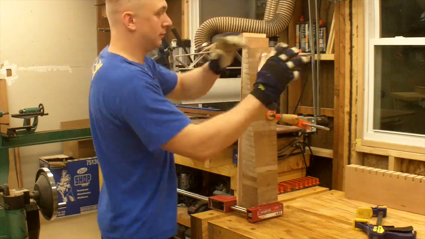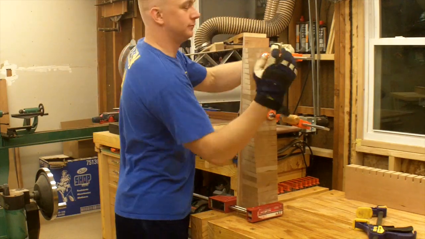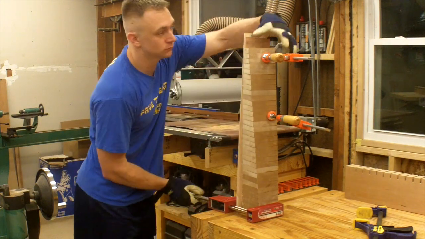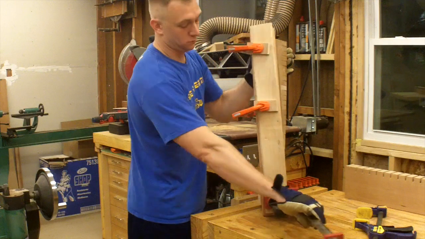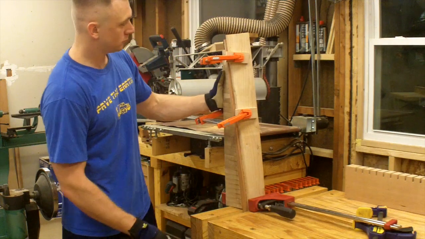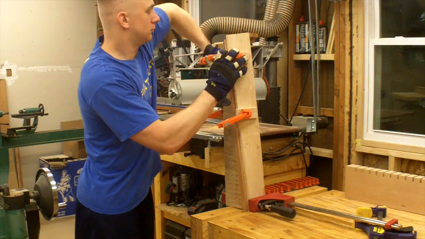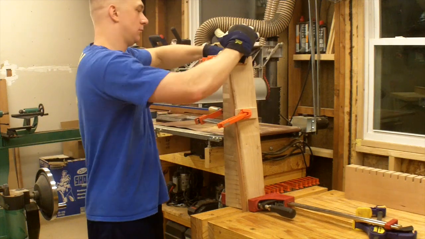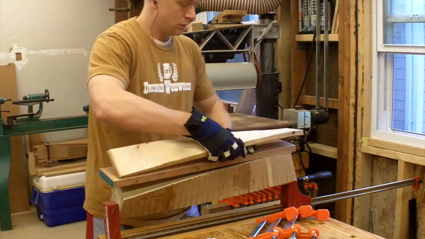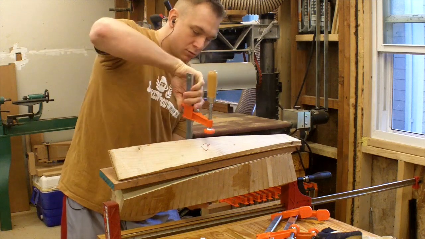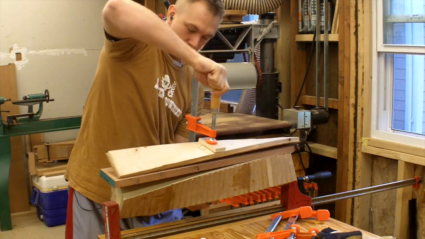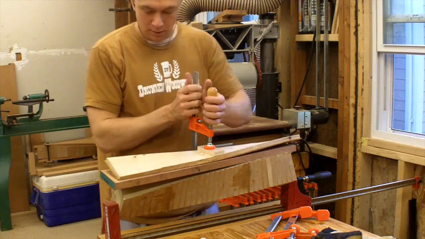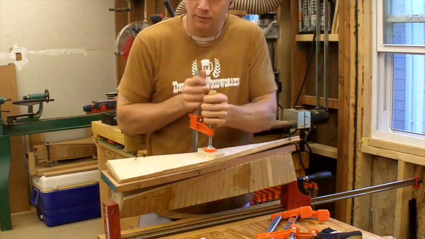I steam bend it twice, once on this minimally curvy form, and then the second time on this form that has nearly as much twist as the initial ones that you saw when I was trying to do the laminate idea. And this worked out. It didn't cup.